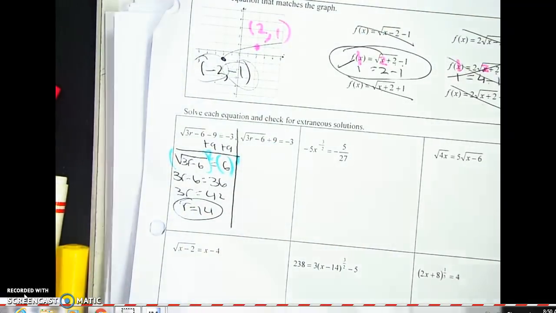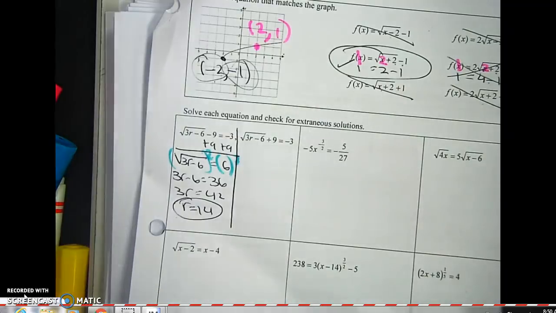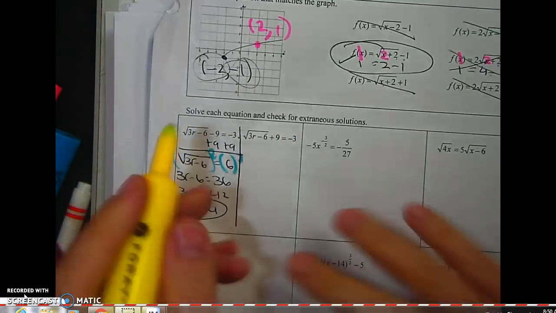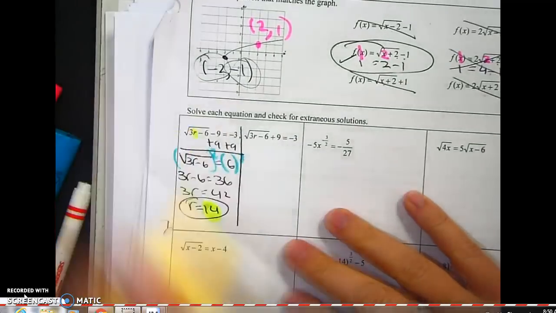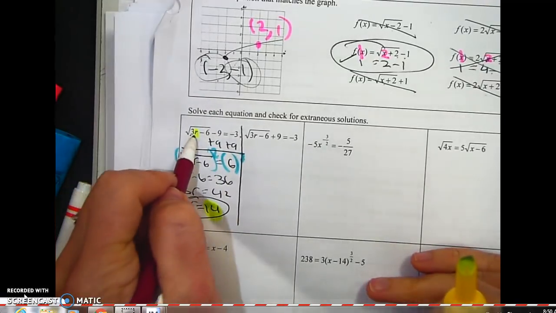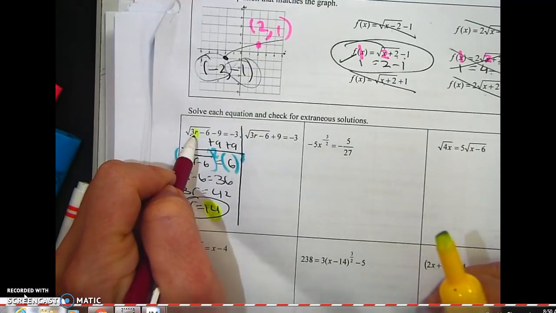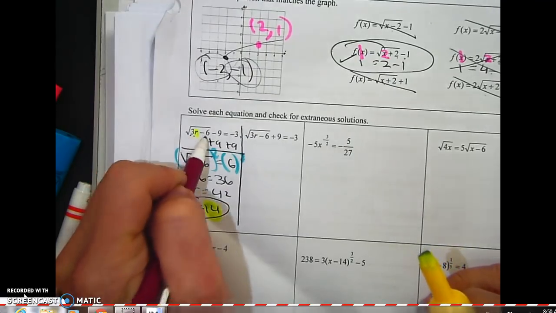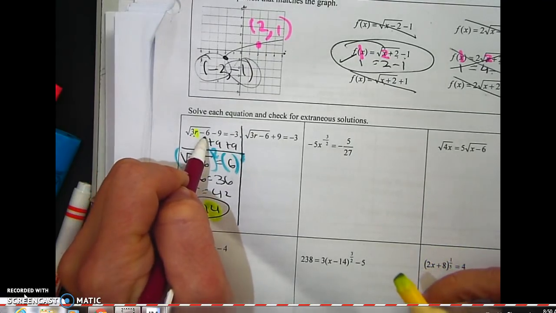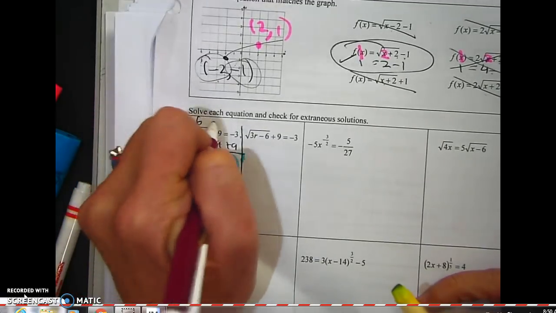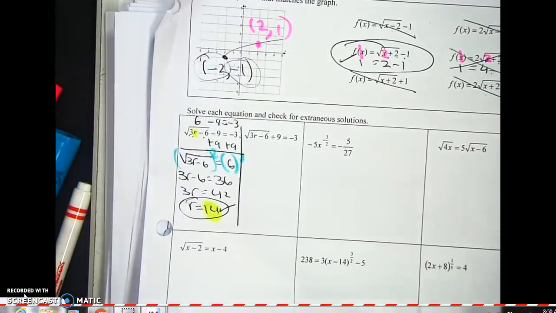Okay. Now what I want to do is make sure that it's actually something that works. So I'm going to plug 14 in. So 3 times 14 is 42. 42 minus 6 is 36. The square root of 36 is 6. And 6 minus 9, does that equal -3? It does. So that actually works.